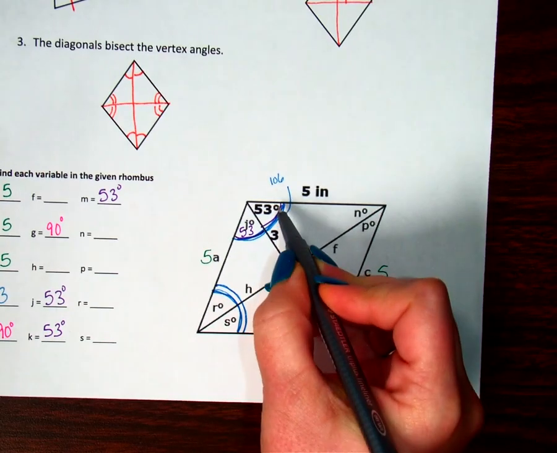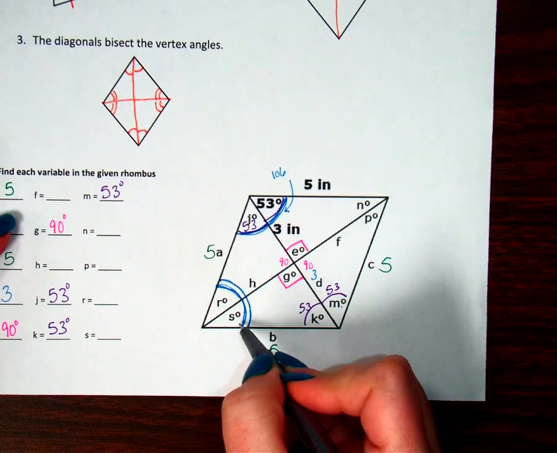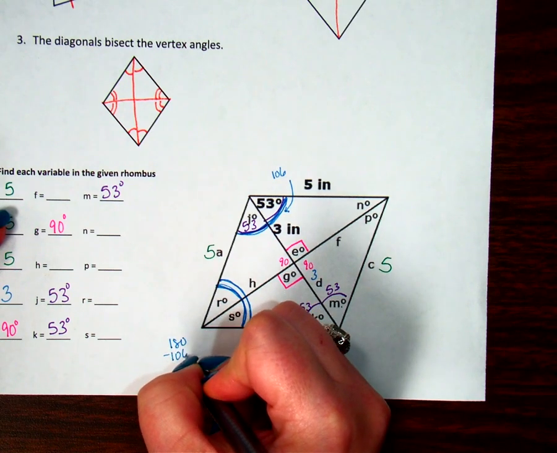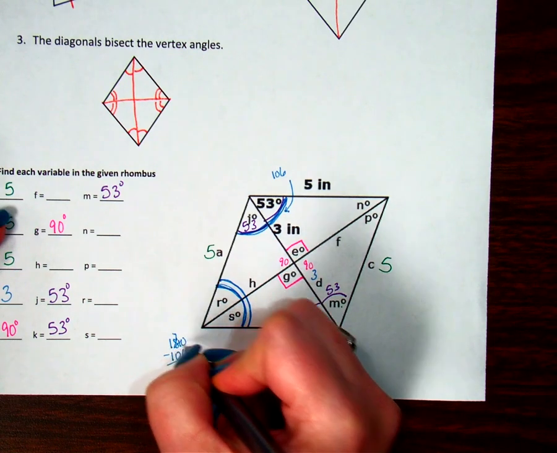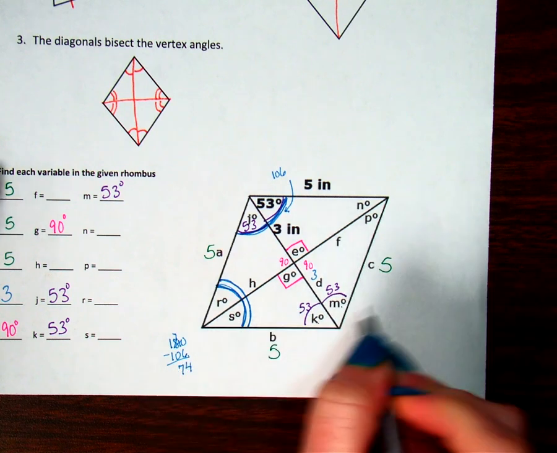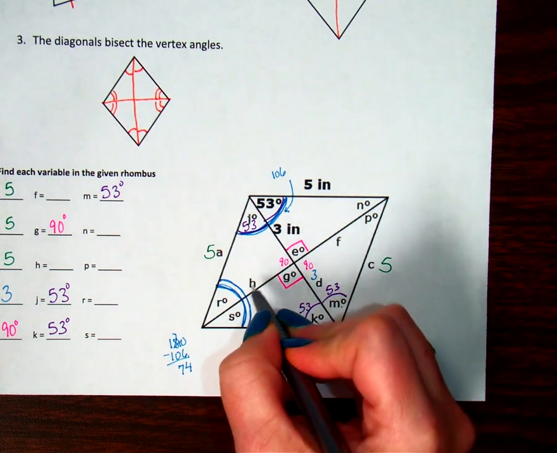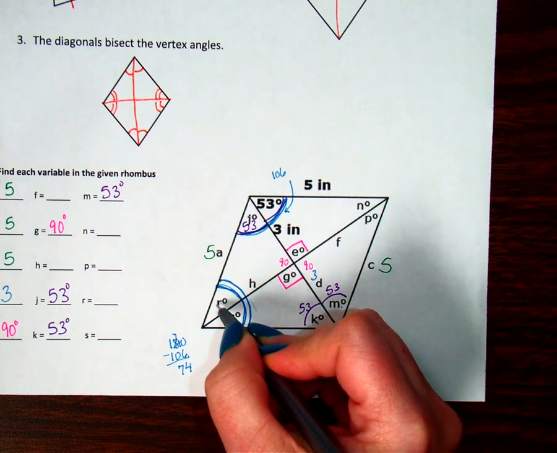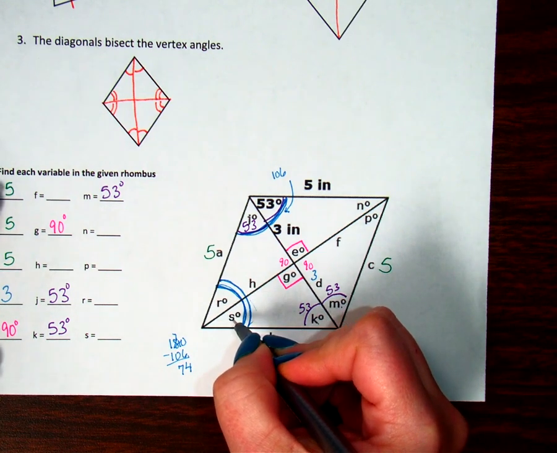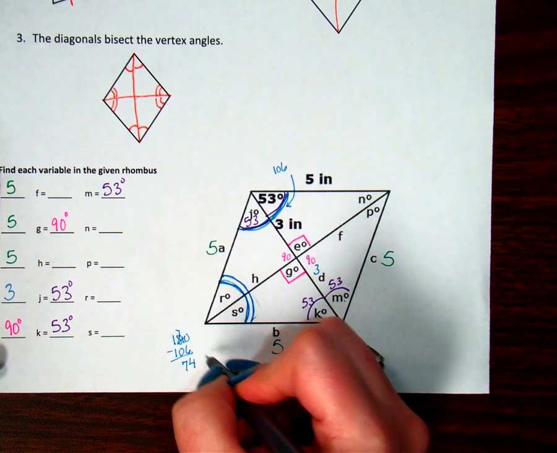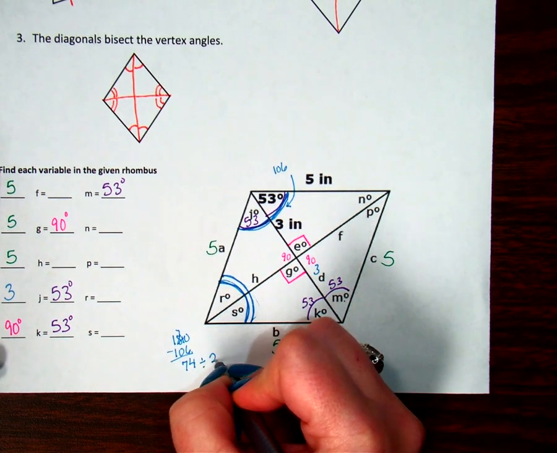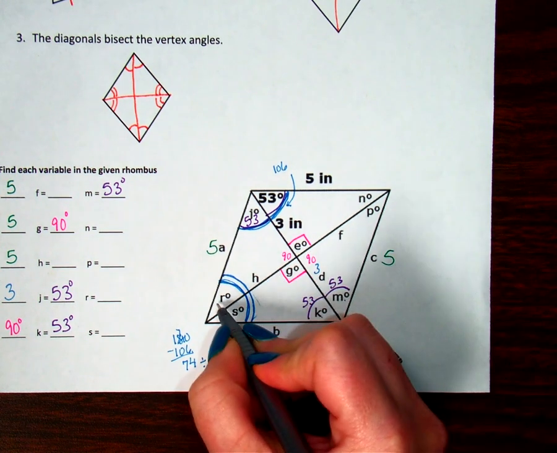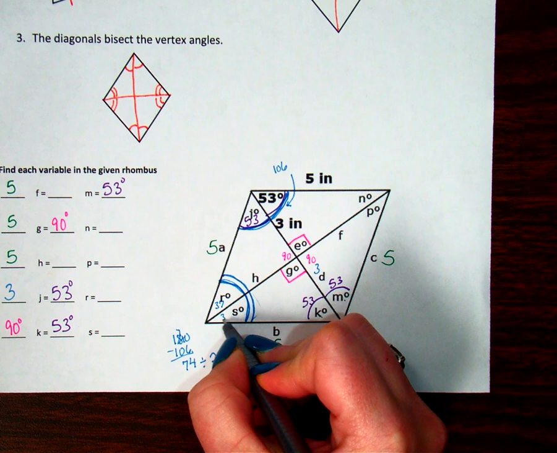So if I've used 106 degrees here, I need to know what's left for down here. So if I do 180 minus 106, I end up with 74. So that's the whole angle there, right? But I know that it's being divided into two individual pieces. So if it's being divided into two equal pieces, 74 divided by 2 is 37 degrees. So R is 37 and S is 37.